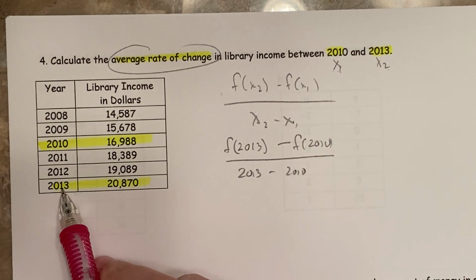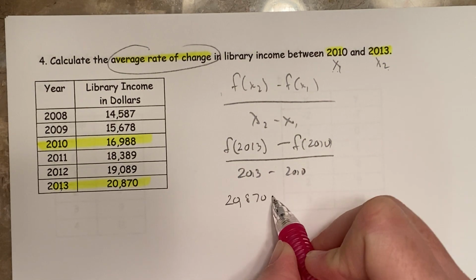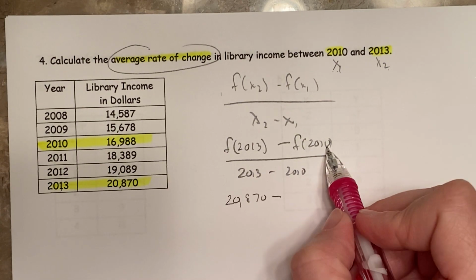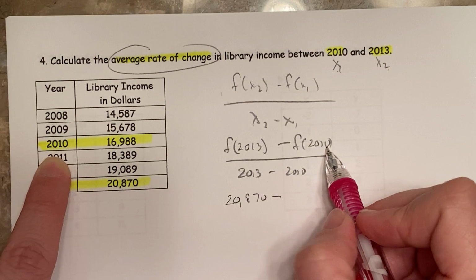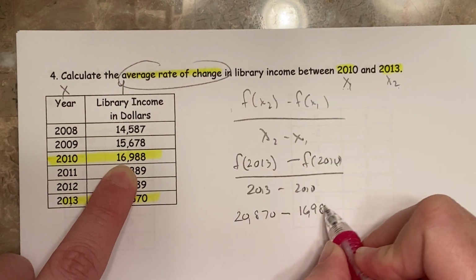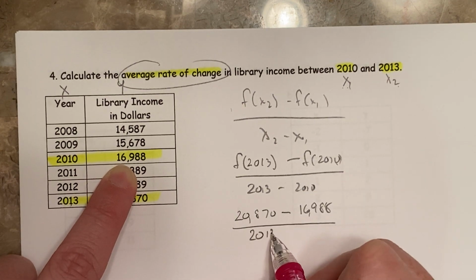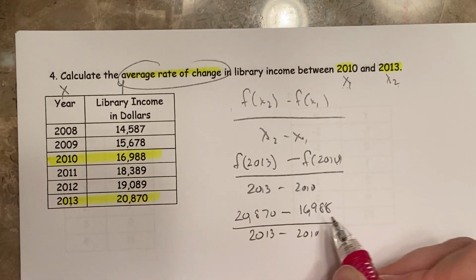When x is 2013, so when the year is 2013, my population is 20,870. f of 2010. So when x is 2010, because you assume this is x and this is y, 16,988 over 2013 minus 2010.